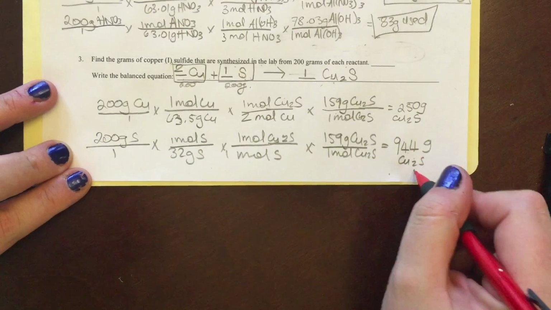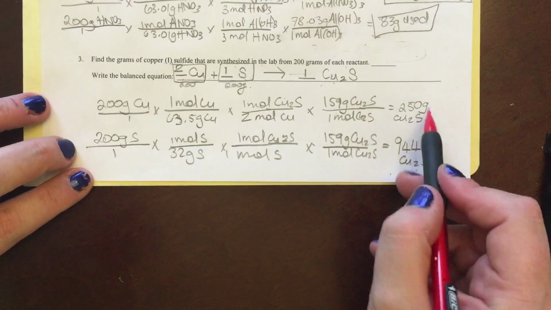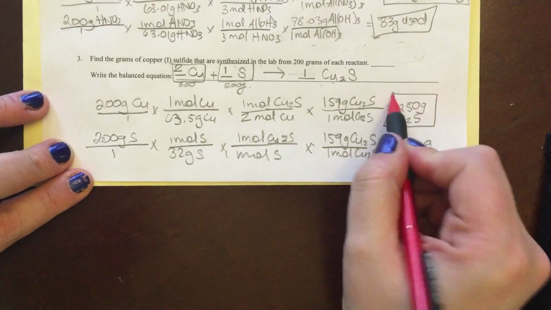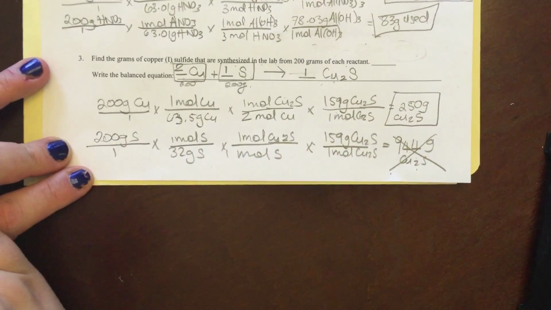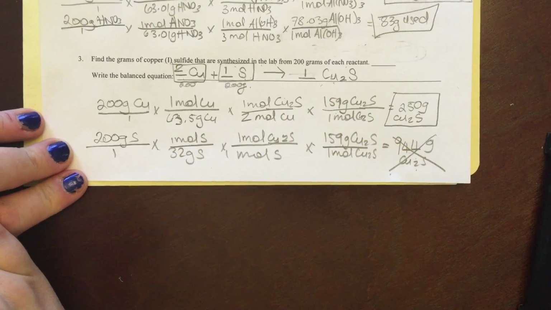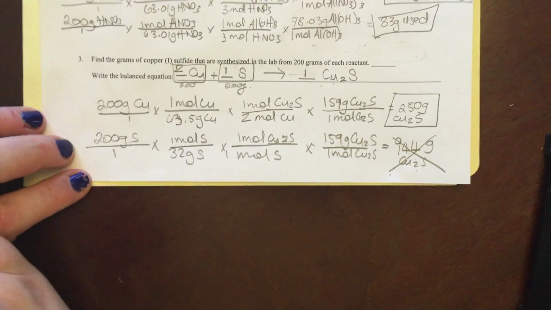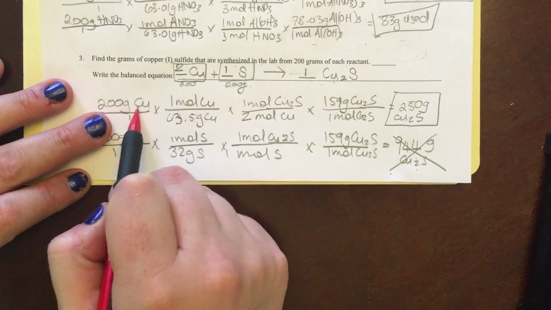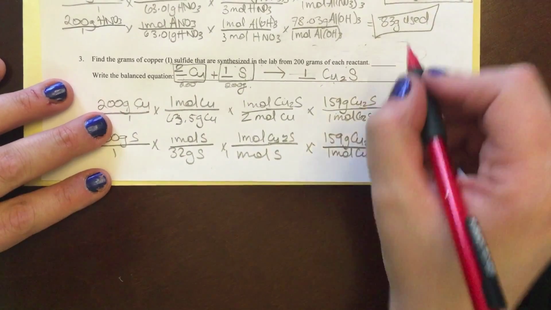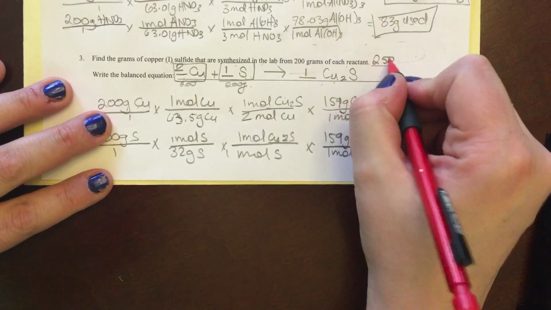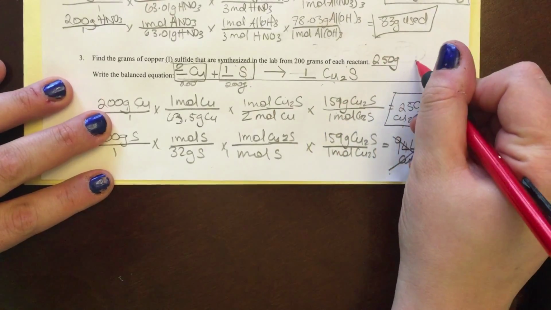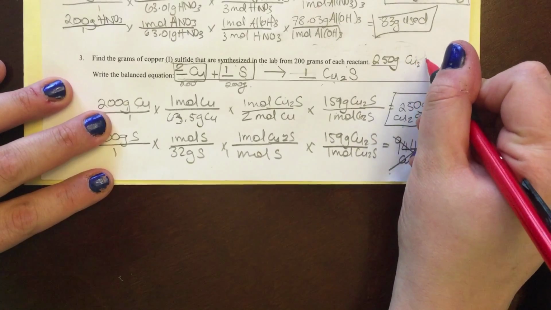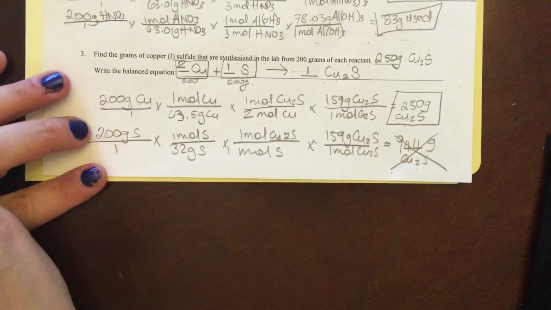So let's compare these two. Obviously, this one here is the lower answer. This one we're going to cross out. This will never happen given the amounts of the reactants that we have. So we find out that since copper is the limiting reactant, it would only give us 250 grams of copper 1 sulfide. And that's number 3.